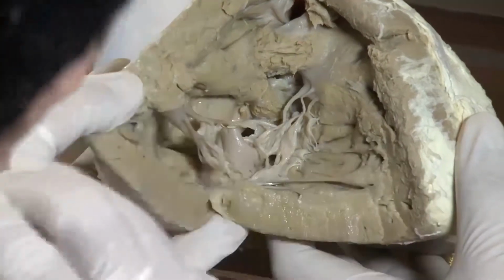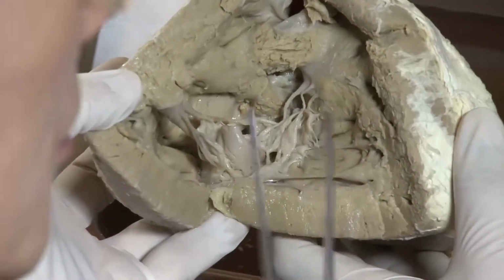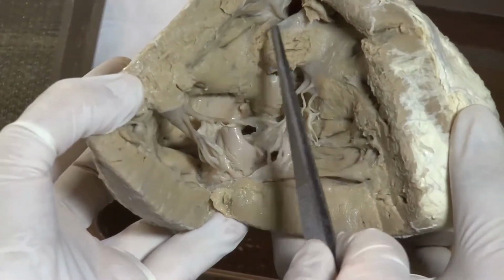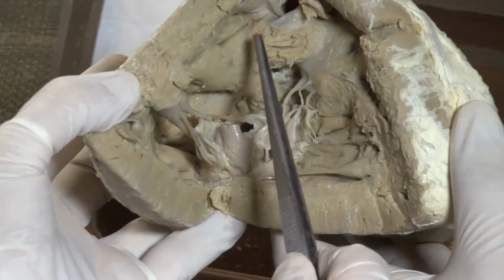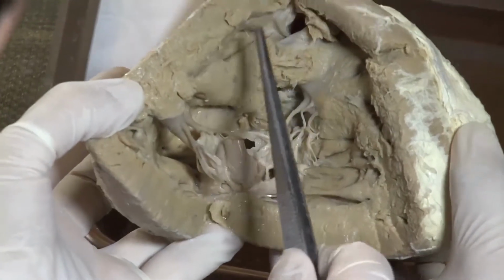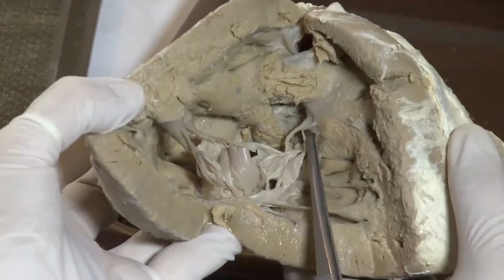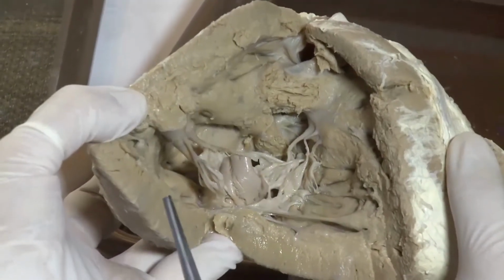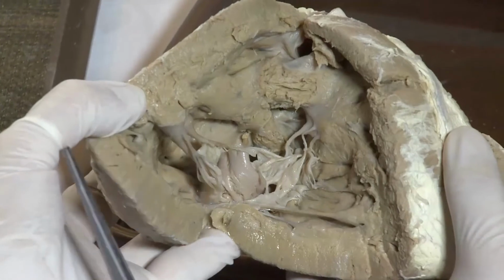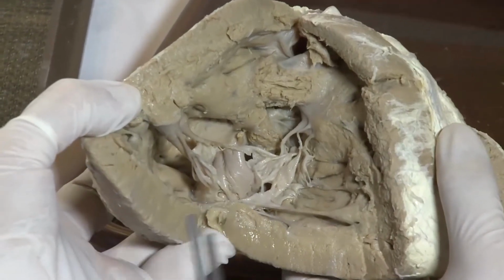But that is a rather old concept. More precise concept is that there is double outlet right ventricle if tetralogy of Fallot has more than 50% of overriding. So in that case, TOF and DORV coexist.